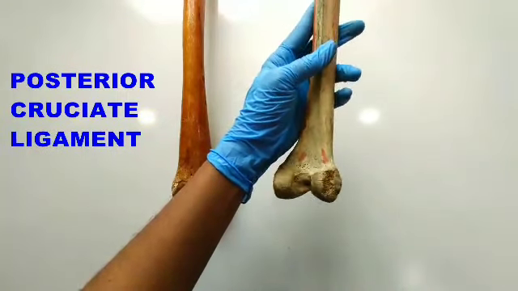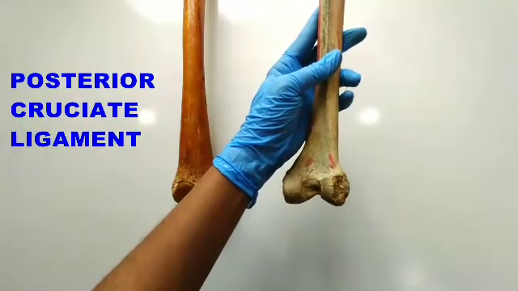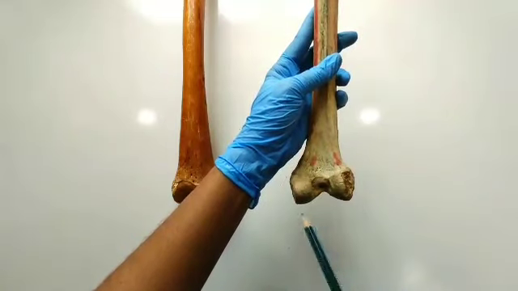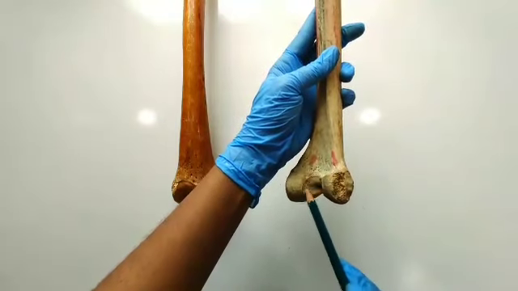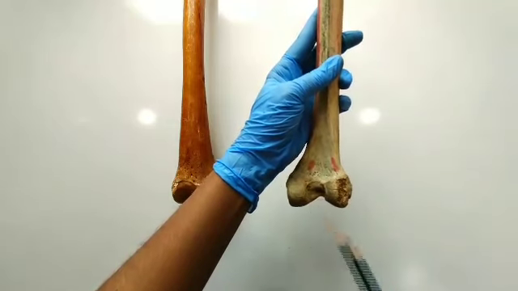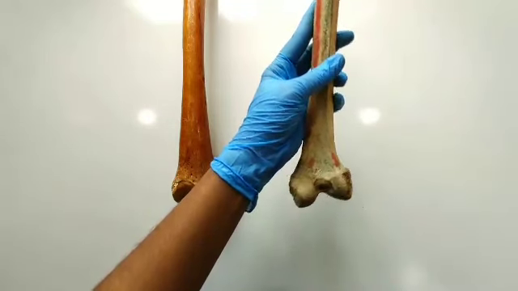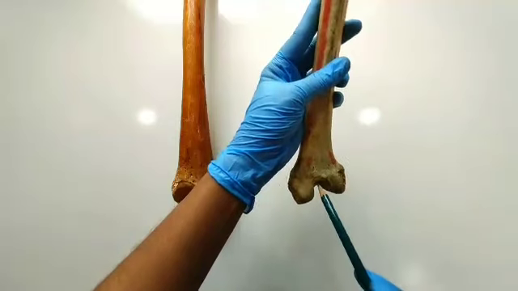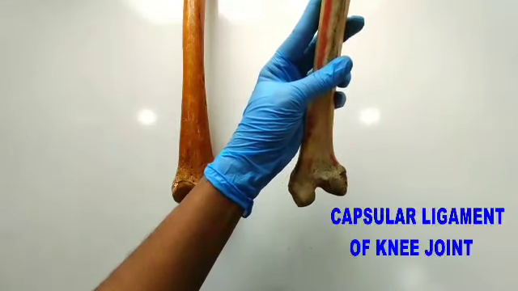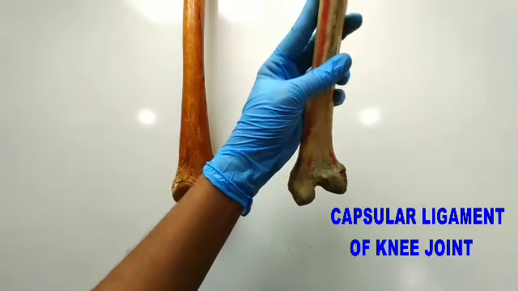The posterior cruciate ligament is attached to the lateral surface of the medial condyle. So here is the medial condyle and here comes the lateral surface of the medial condyle, which gives attachment to the posterior cruciate ligament. And the intercondylar line here gives attachment to the capsular ligament of the knee joint.